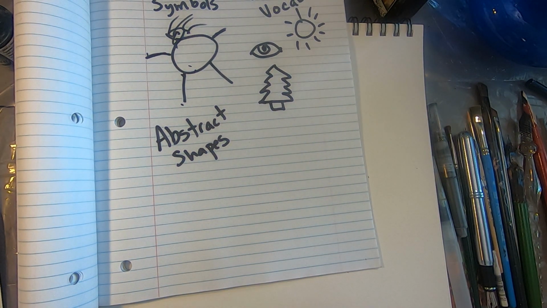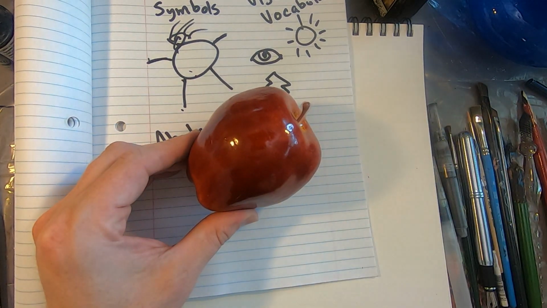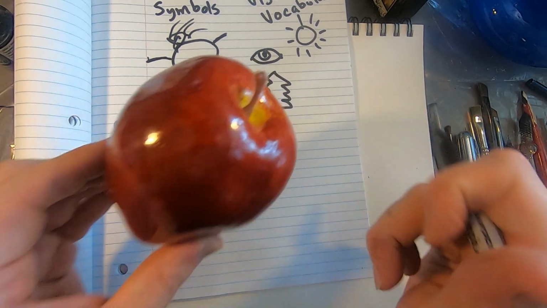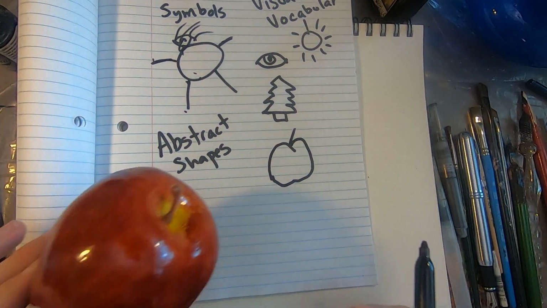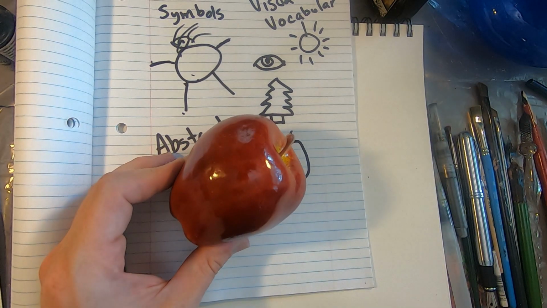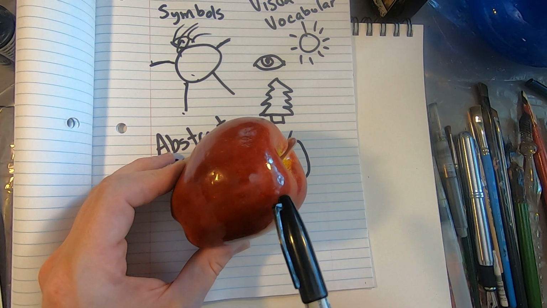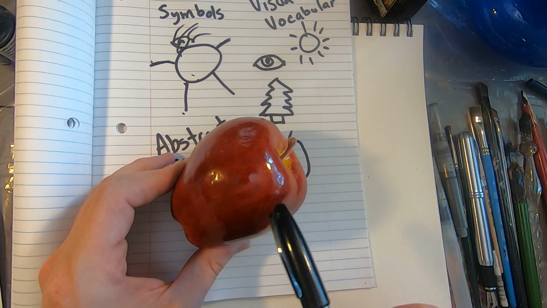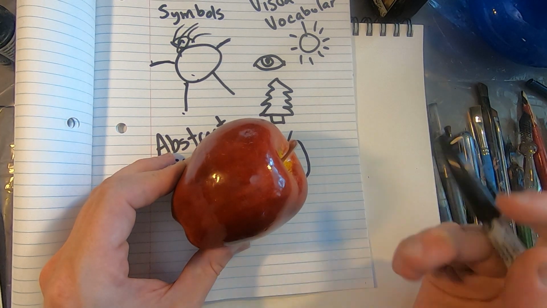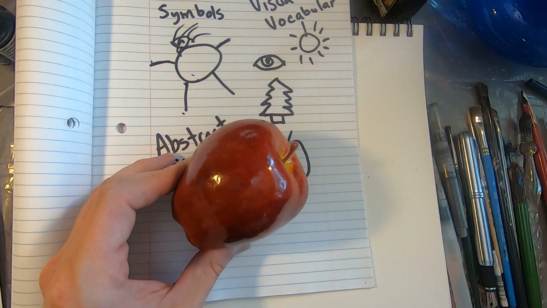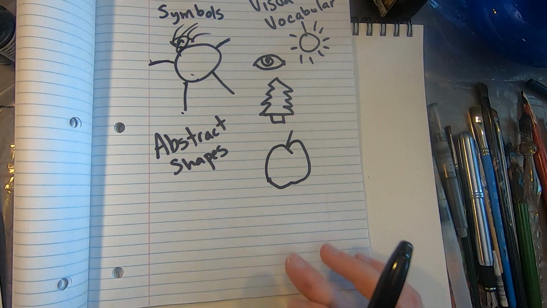And when we're looking at different types of objects, we'll often see abstract shapes within these objects as well. When we look at this, we think apple, right? That kind of looks like an apple. But within this apple, we have all these different types of abstract shapes. Look at all these highlights and that sort of snake going around those highlights there, or this dark side. All of these things are a bunch of abstract shapes that are mushed together into what creates an object.